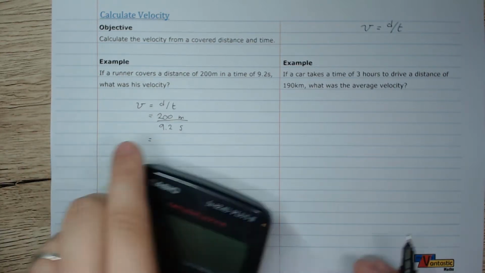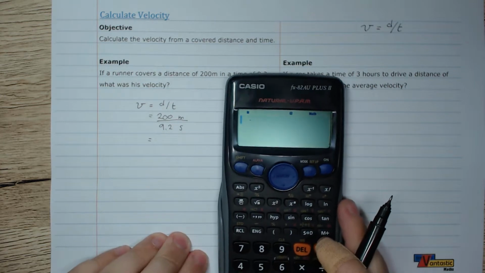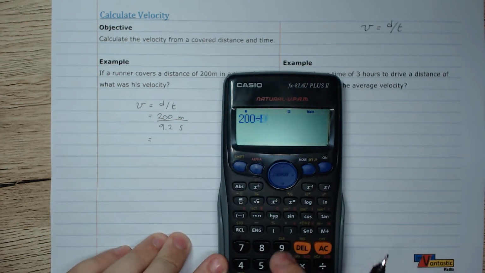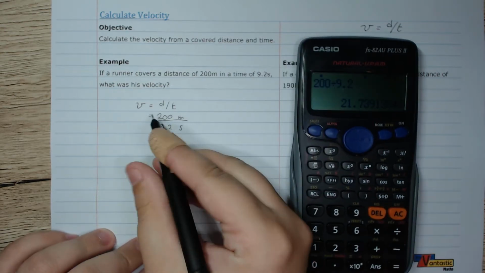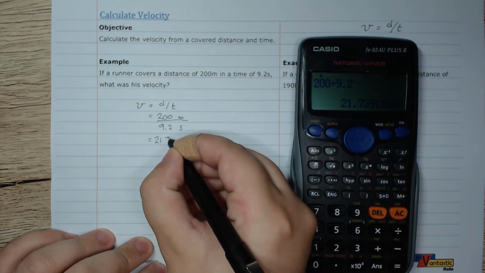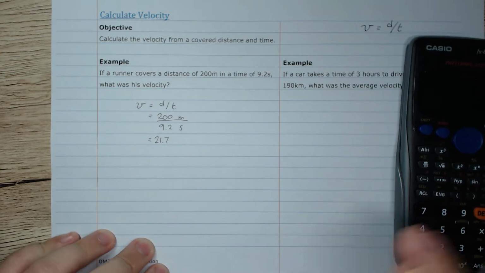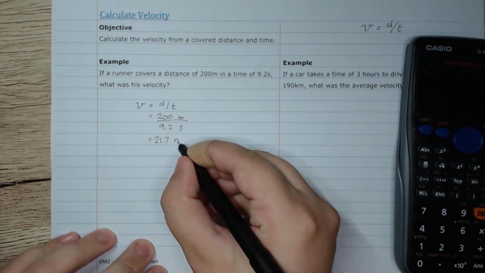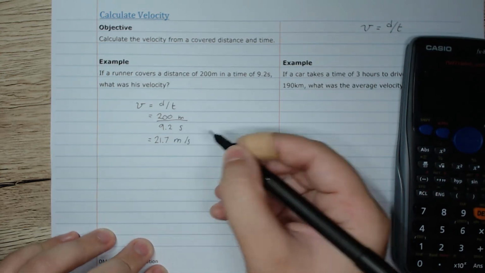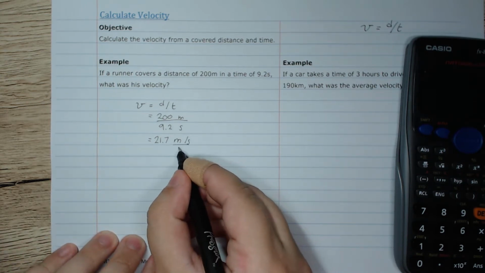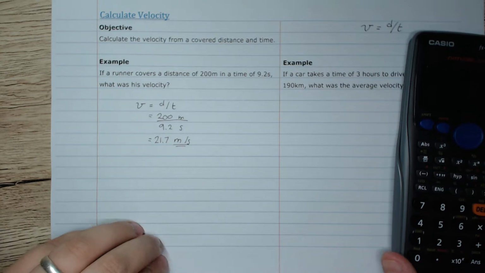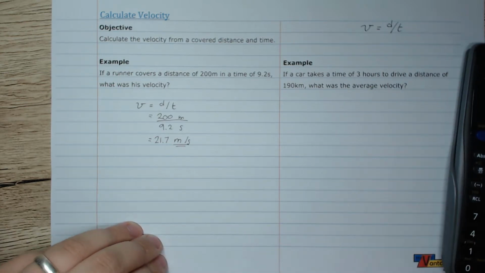To figure out that answer, I'm going to take out my calculator. So 200 divided by 9.2 equals 21 point, we'll make that 7. 21.7. Now it's important here that you do remember to include the units, meters per second, for velocity. Okay, without the units, your answer will be considered incorrect because different units have different meaning.